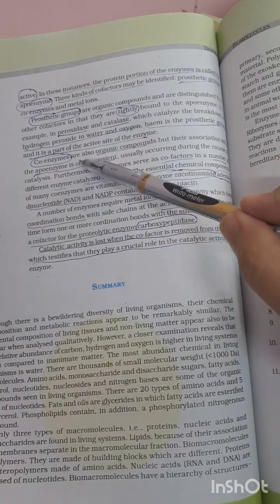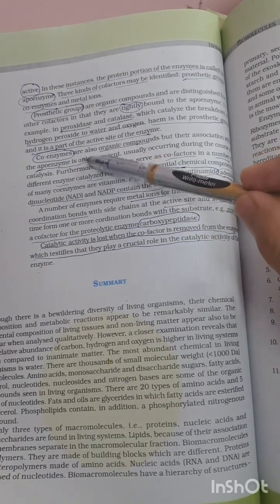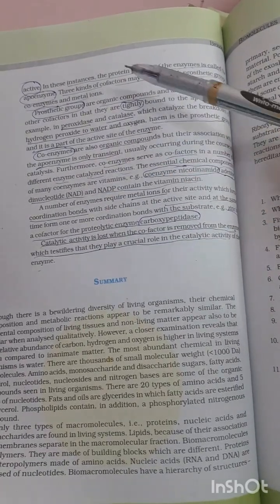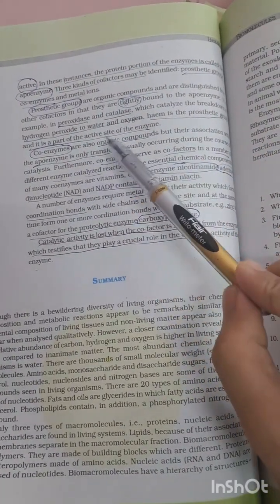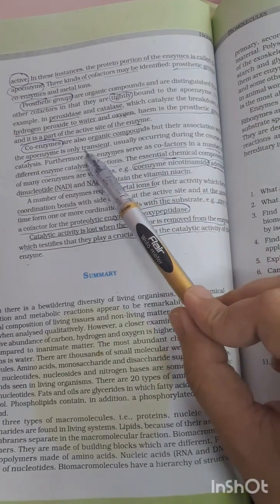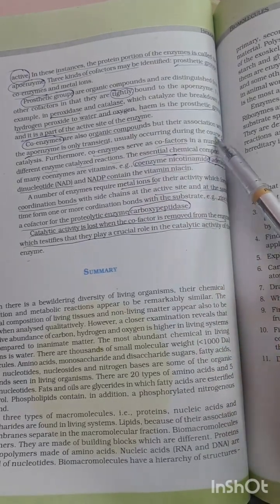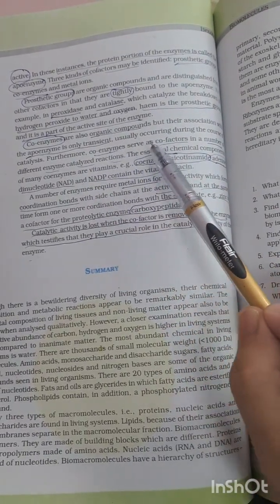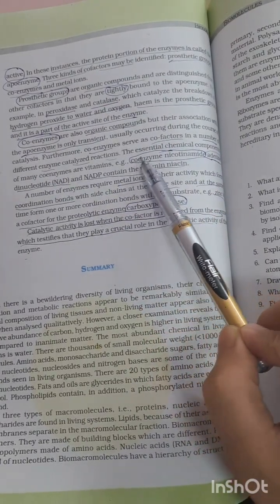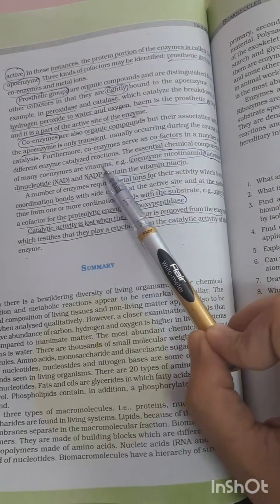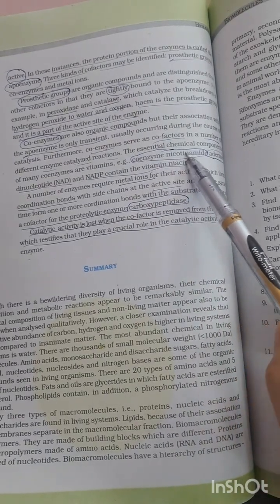Now coenzymes: you have to remember coenzyme is a type of cofactor, and they might twist you by asking whether coenzymes are a part of cofactors or cofactors are a part of coenzymes. So remember that under cofactors, coenzyme exists. Now these coenzymes are organic compounds, but their association with the apoenzyme is only transient, usually occurring during the course of catalysis. Earlier it was tight, now it is transient. Furthermore, coenzymes are cofactors in a number of different enzyme-catalyzed reactions. The essential chemical compounds may be coenzyme vitamin, or coenzyme nicotinamide adenine dinucleotide, NADP, which you will get in subsequent videos or subsequent chapters.